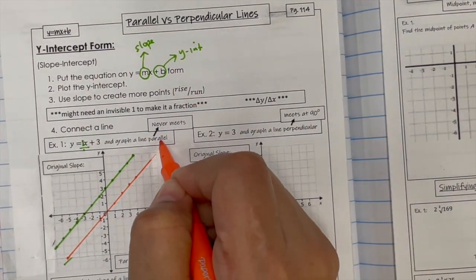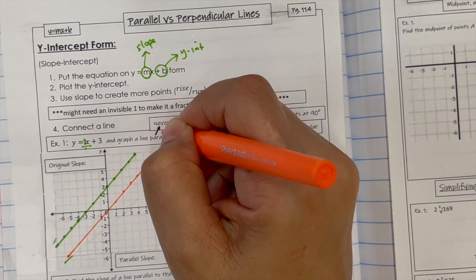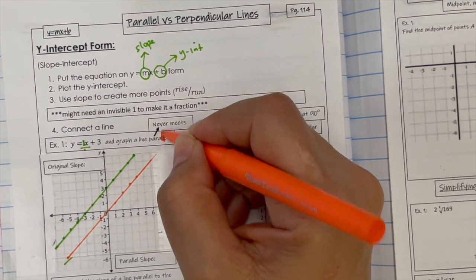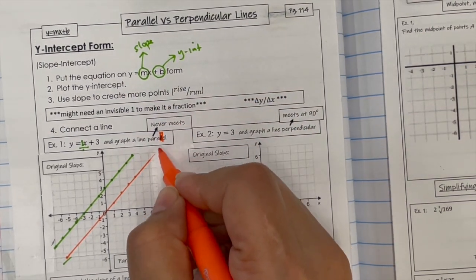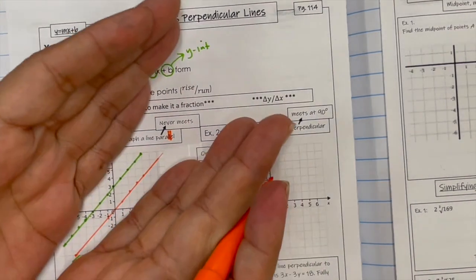So parallel means, if you look in the word parallel, you can see 2 lines that are straight like that, right? They never meet. These 2 L's never meet. So parallel means these 2 lines do not meet.